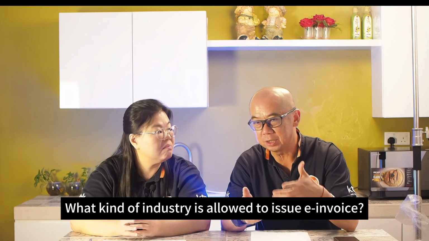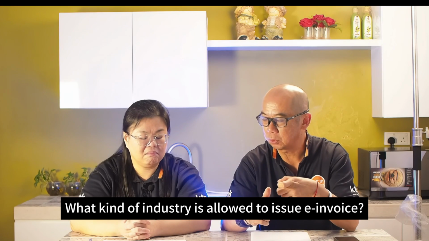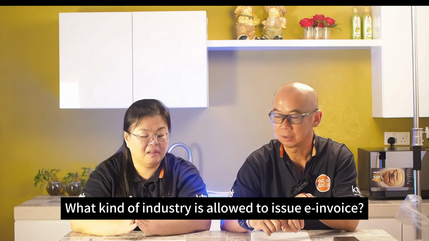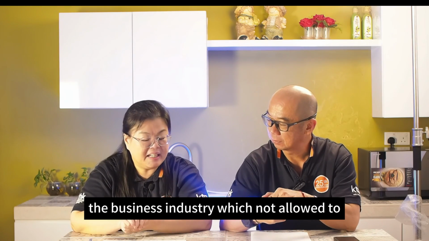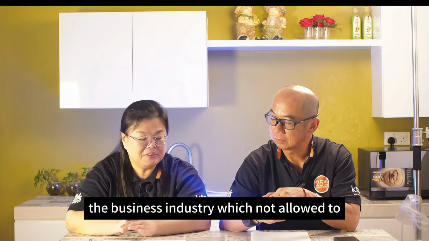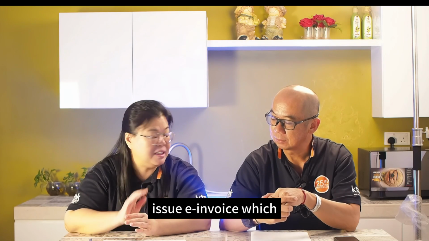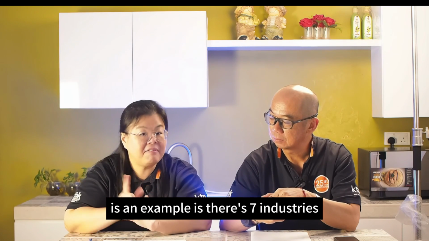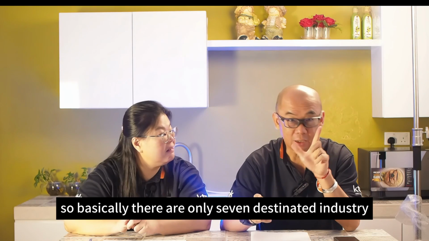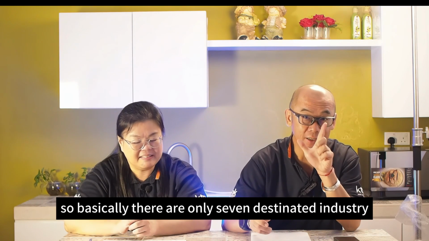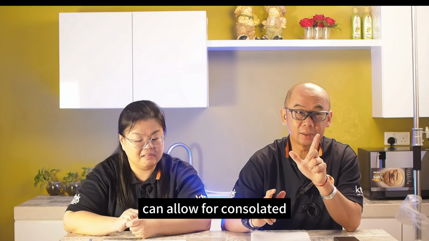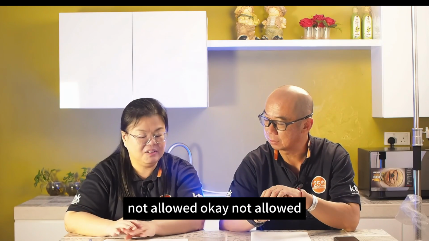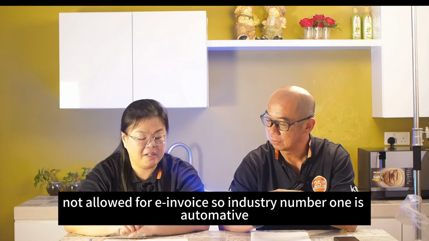What kind of industry is allowed to issue consolidated e-invoice? The business industries which are not allowed to issue consolidated e-invoice, there are 7 industries. So basically, there are only 7 designated industries that are not allowed to issue consolidated e-invoice.